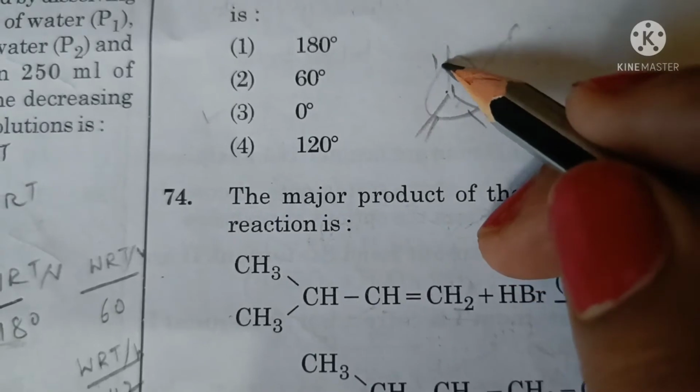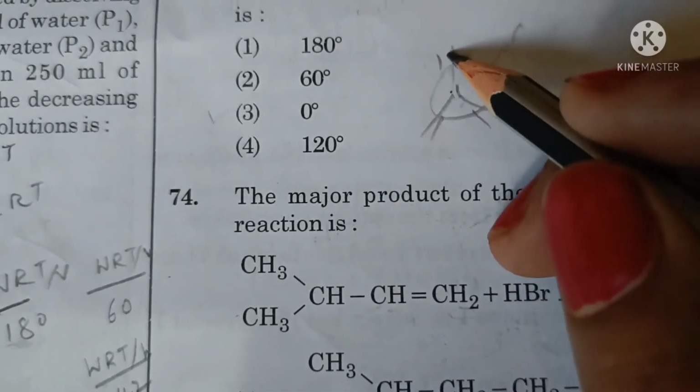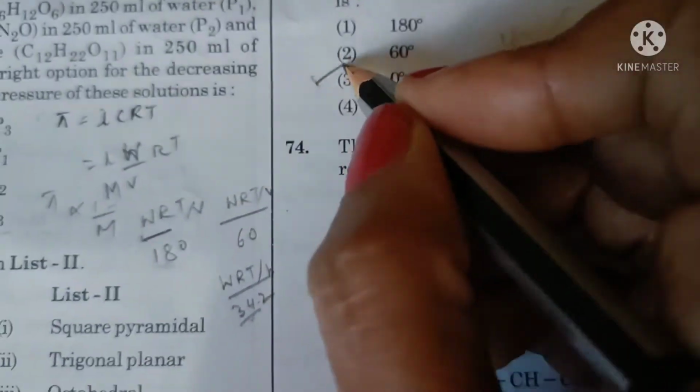Dihedral angle of least stable conformer of ethane is: least stable will be the eclipsed conformation in which the dihedral angle between the hydrogens attached to the 2 carbon atoms is 0. So option 3 should be the correct answer.